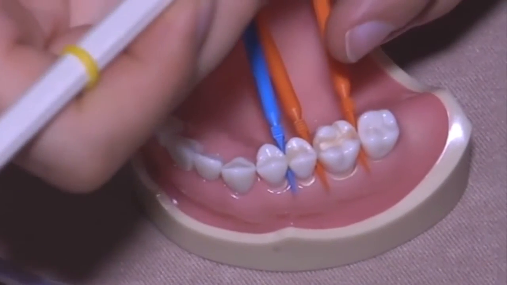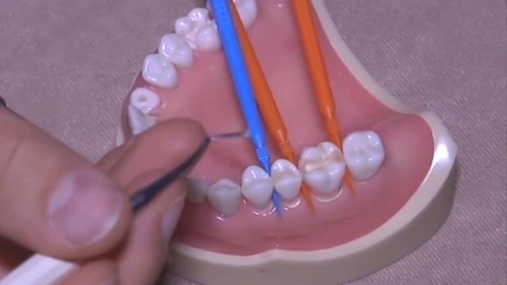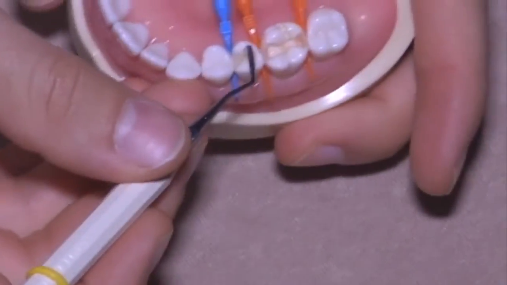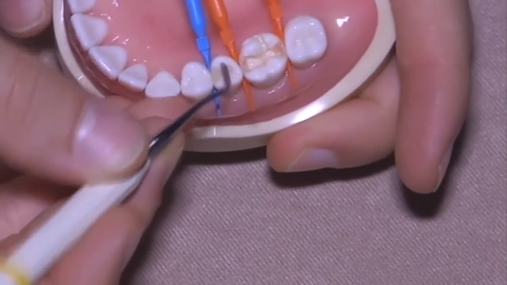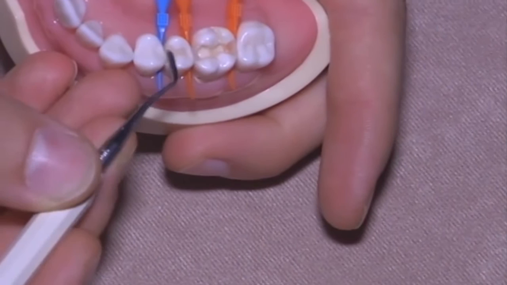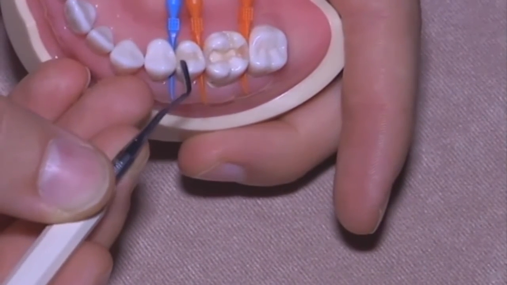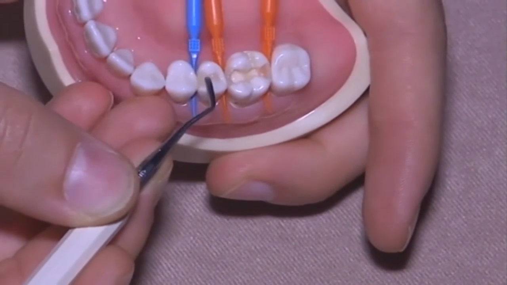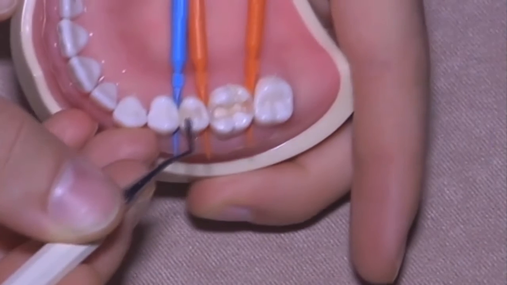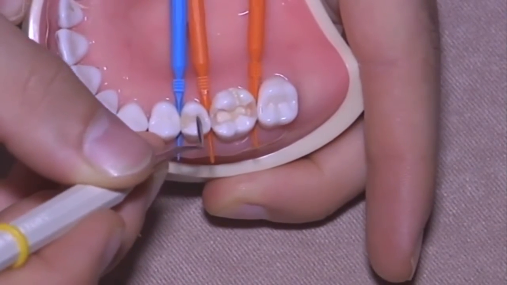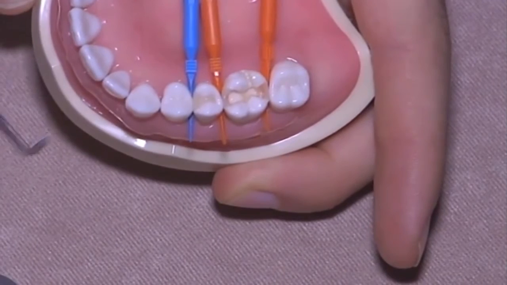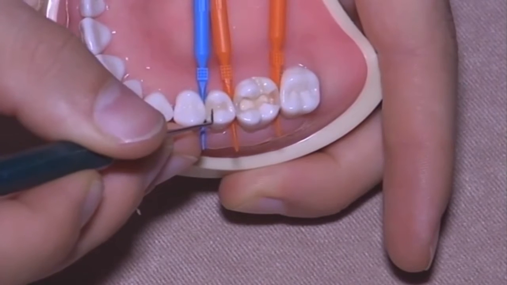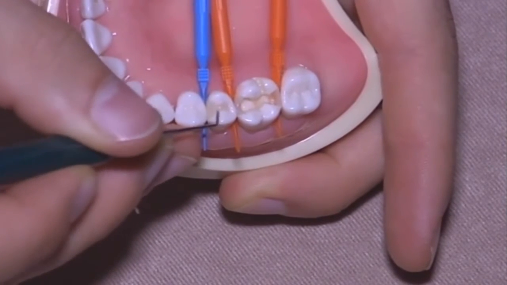A little bit of composite is missing. Once you get the adaptation on the floor, you have to remove slowly the excess, following the residual crest.